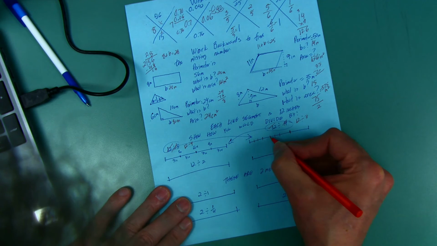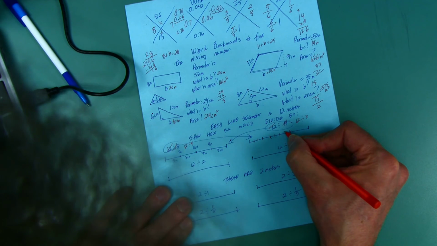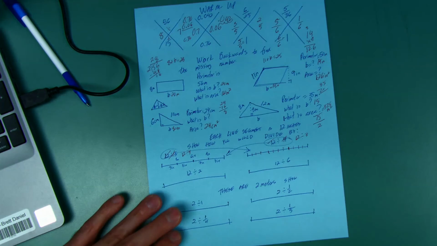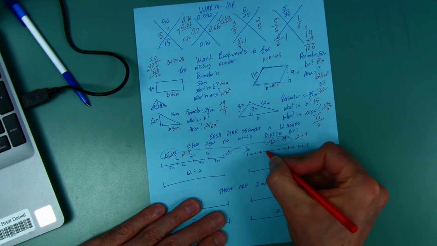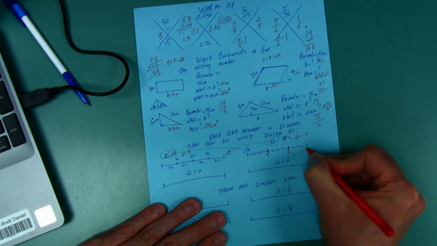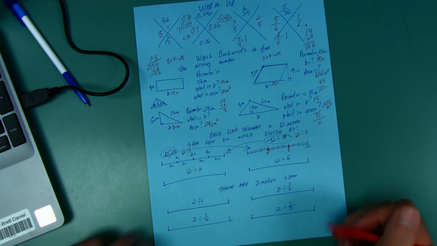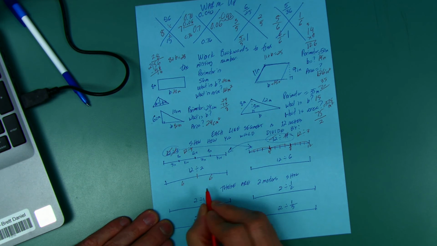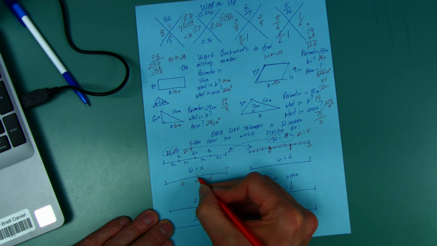One, two, three, four, five, 6, 7, 8, 9, 10, 11, 12. Okay, so if I divide it by 3, each one is going to be 4 inches. 4, 8, and 12. So that's 1, 2, 3. Okay, how about dividing it by 2? Well, that one's easy, right? This is going to be 6 inches. That's going to be 6 inches. Okay, and this is 6 there, 12. Right?